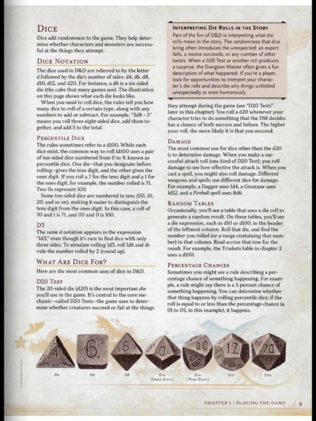Some 10-sided dice are numbered in tens: 00, 10, 20, and so on, making it easier to distinguish the tens digit from the ones digit. In this case, to roll a 70 and a 1 is a 71, and 00 and 0 is 100.